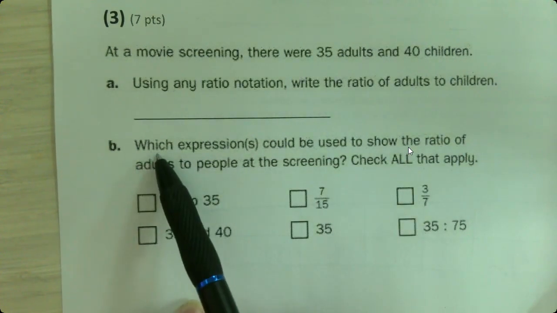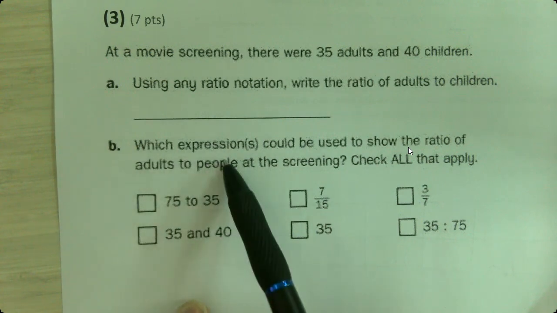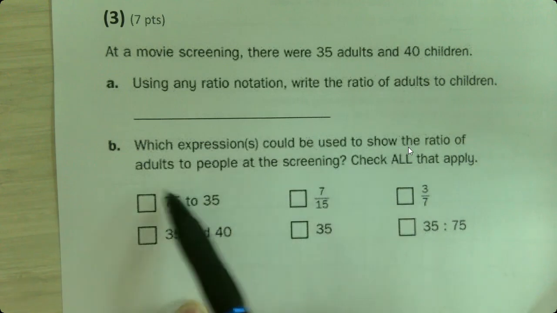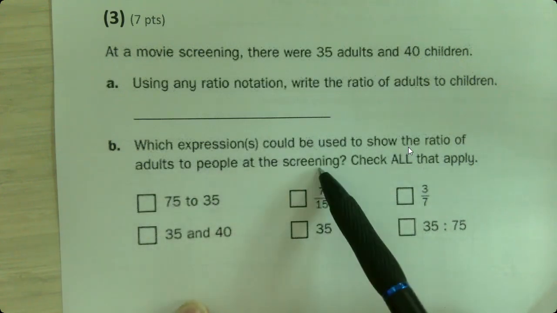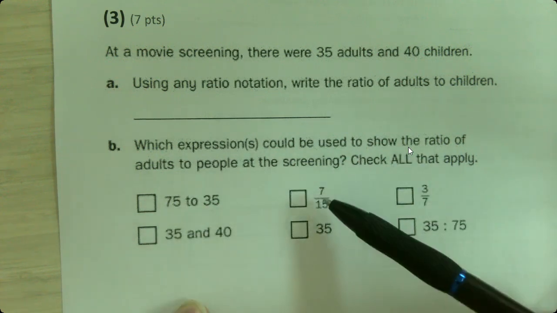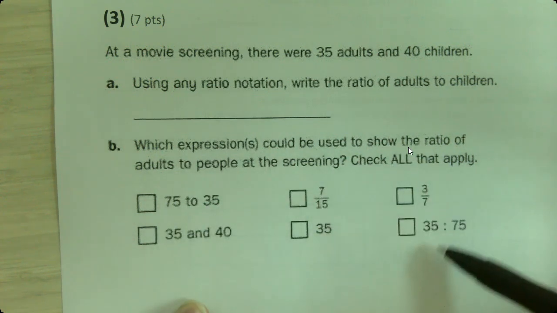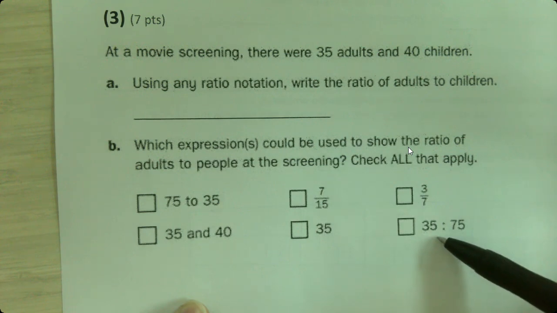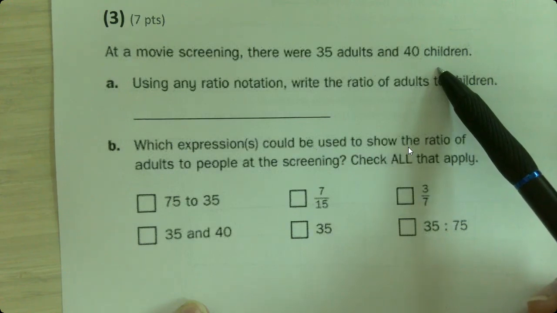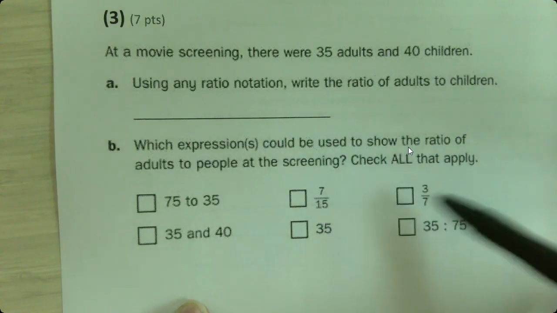And then part B says which expressions could be used to show the ratio of adults to people at the screening. Check all that apply. So think about it. We have 3 ways that we can write ratios. Which of these 3 ways is correct? And think about it, 35 and 40. Can we reduce that to write something else?